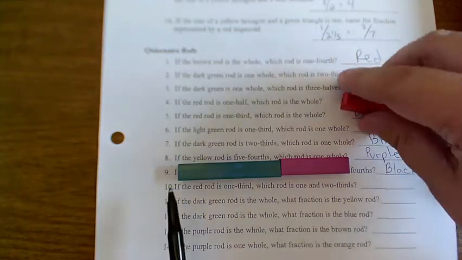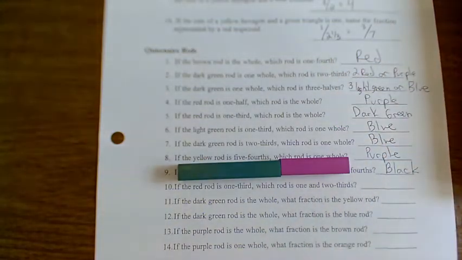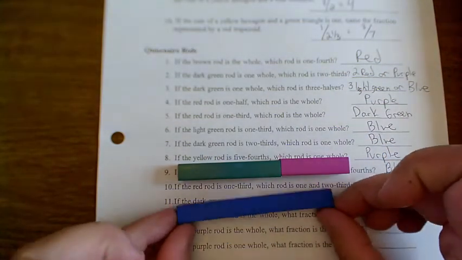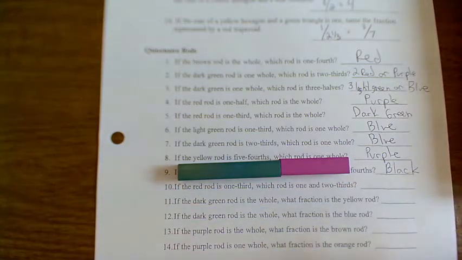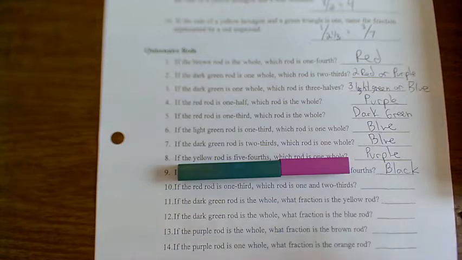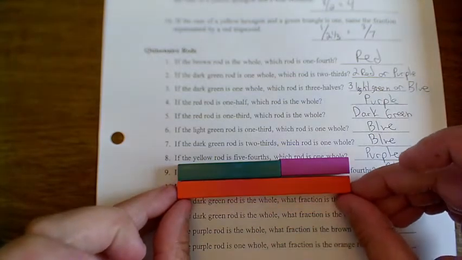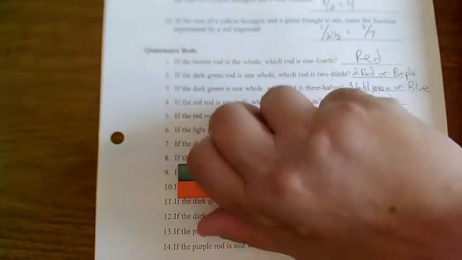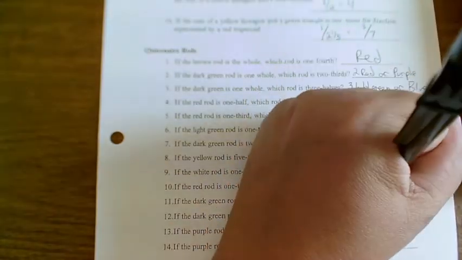All right, so it's the dark green with the purple. So which piece is that? Let's see, it's not blue. It's definitely not brown. Let's see, is it orange? Yes, it's going to be orange. So orange would represent 1 2/3.